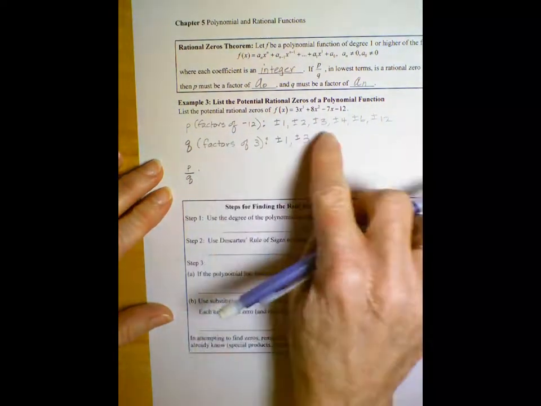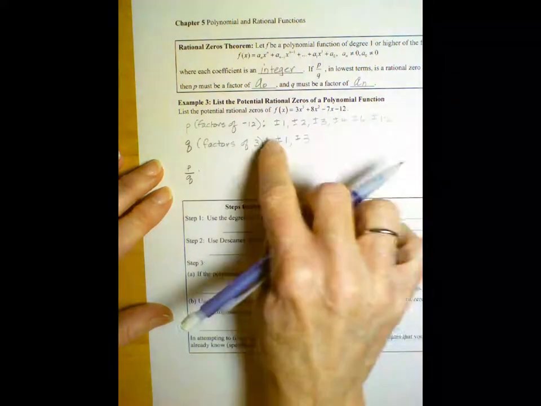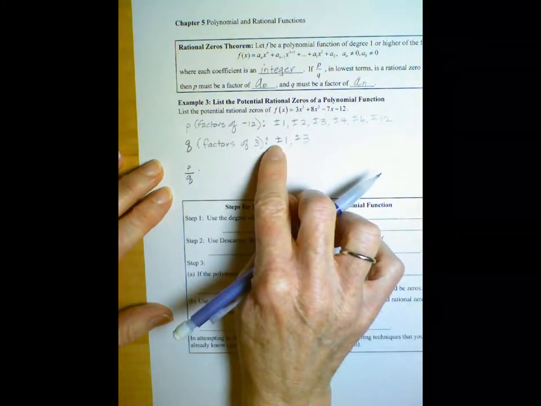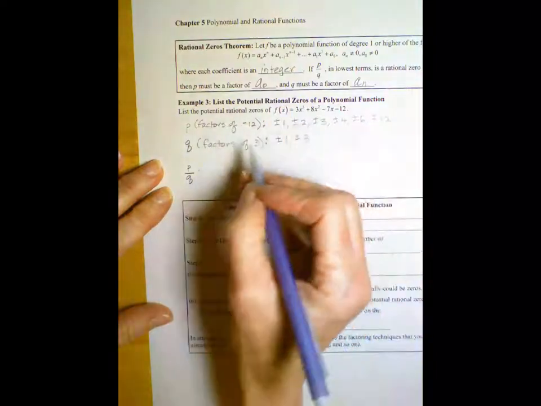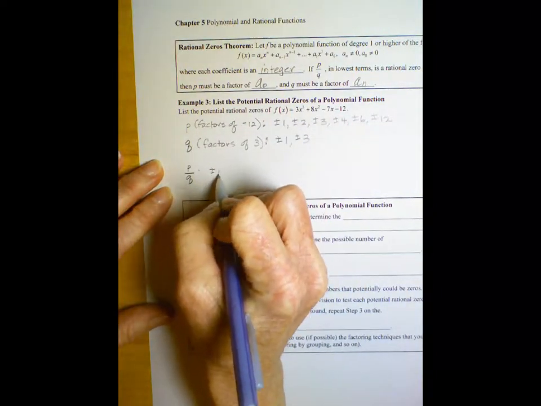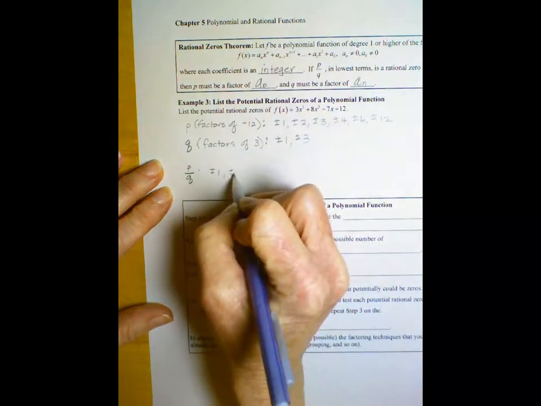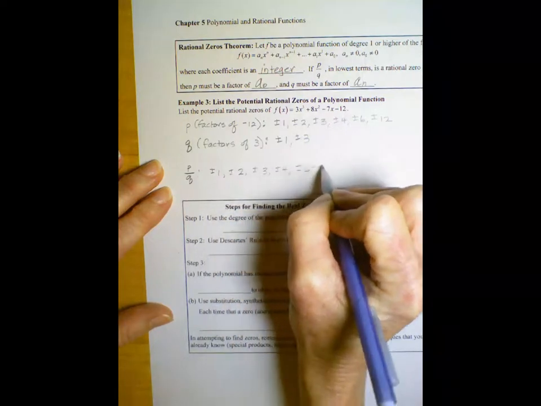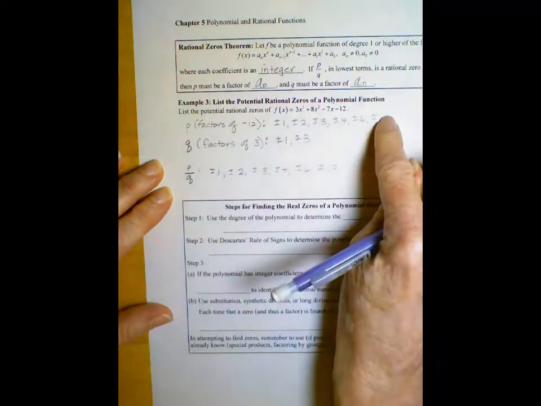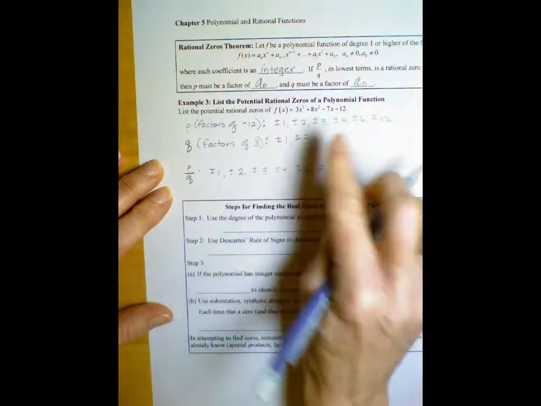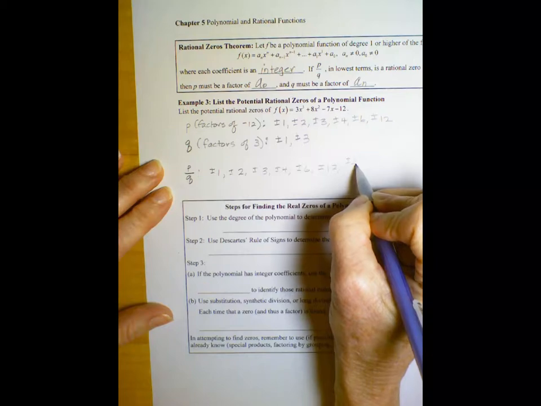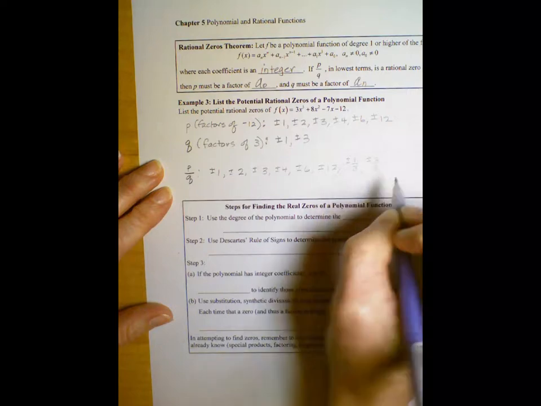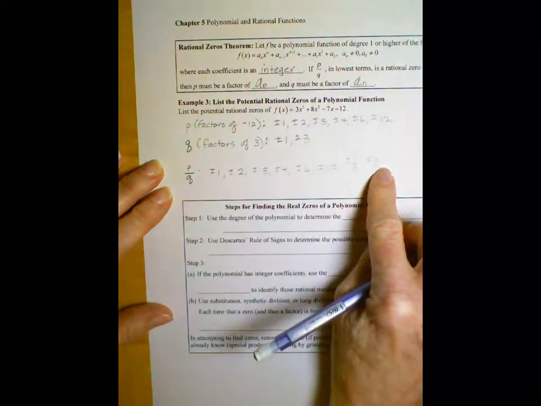Now, I just want to carefully go through putting all of these as a numerator and these as denominators. So I like to just say this whole list over plus or minus 1 is basically this whole list, right? So plus or minus 1 over plus or minus 1 is plus or minus 1. And plus or minus 2 over plus or minus 1 is plus or minus 2, etc. So I get all of those. Now I have to take all of those over plus or minus 3. So plus or minus 1 over plus or minus 3 is plus or minus 1/3. And plus or minus 2 over plus or minus 3 is plus or minus 2/3. So see, these are all rational numbers.